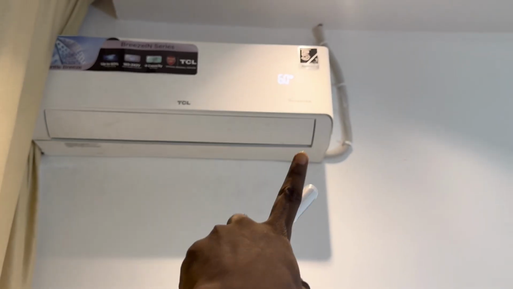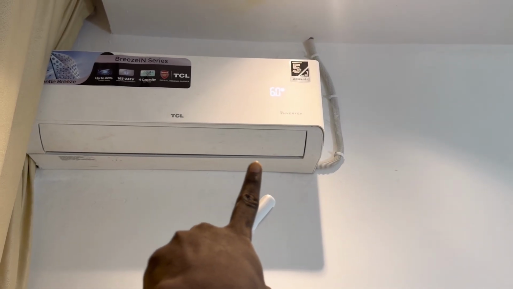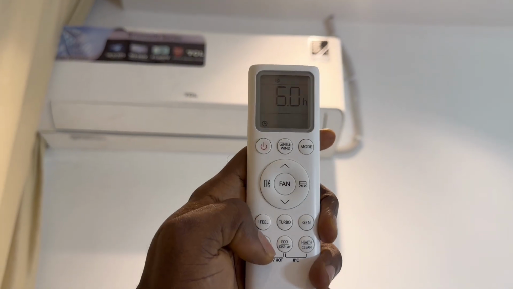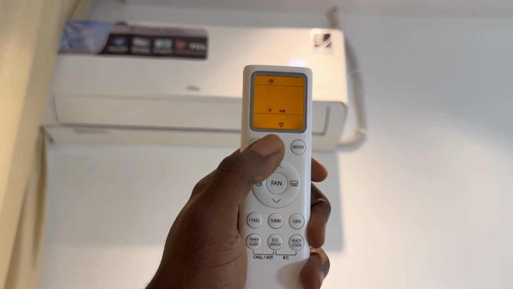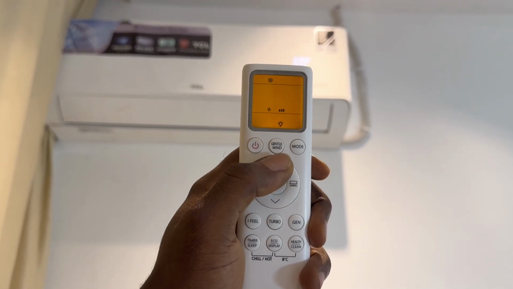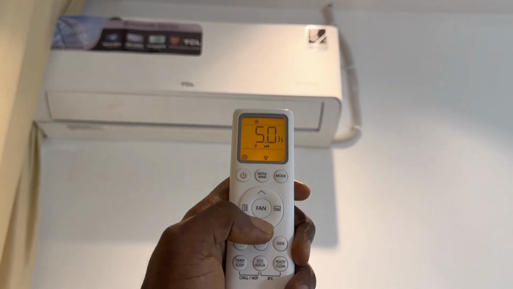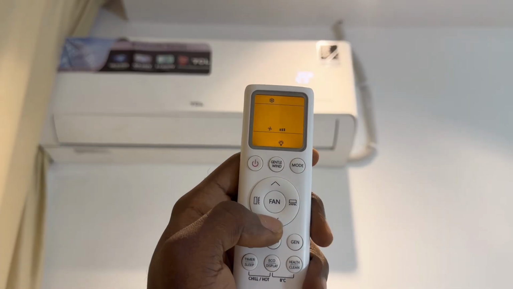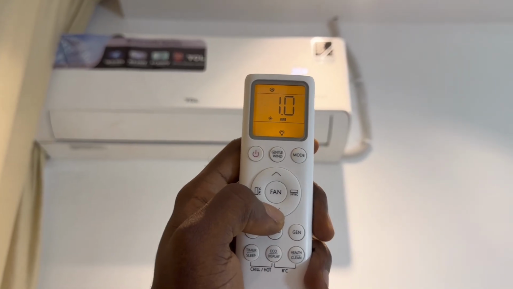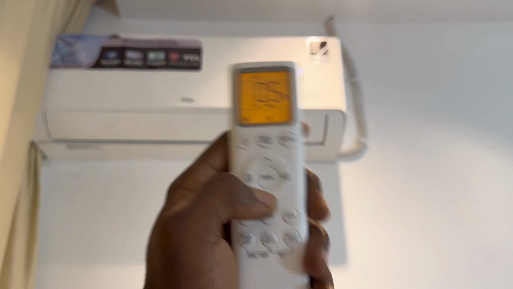You're now going to see the hours on the display board, and then on the remote control, if I tap on it, you can see that the hours is also blinking. So I can use the temperature up and temperature down button now to adjust the time according to my need. So I want it to turn on by itself in the next 1 hour or in the next 30 minutes.